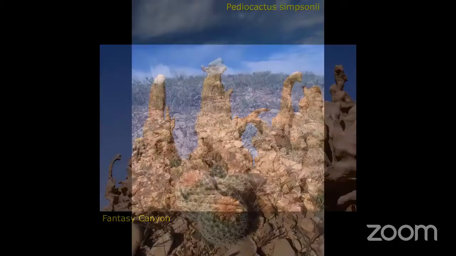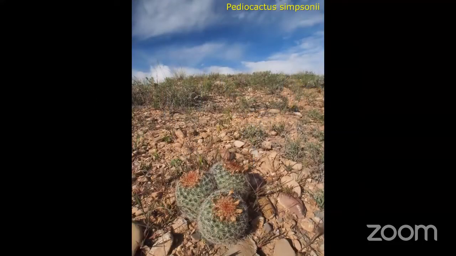And then one final plant that we want to look at while we're in the Uinta Basin is Pediocactus simpsonii. This is the type species of the genus, and by far it's the most widespread of all the Pediocacti. Grows all the way from the Rocky Mountains in Colorado, through Utah, up into Wyoming, Idaho, and westward into Oregon and Washington. So this is one species that's very unparticular about the rock type that it grows on.